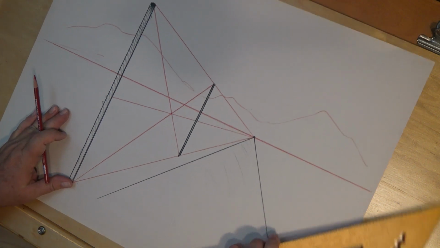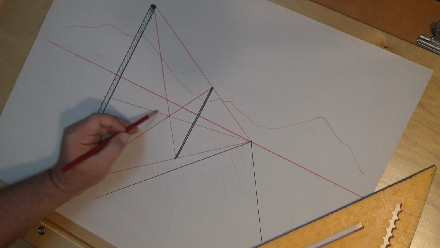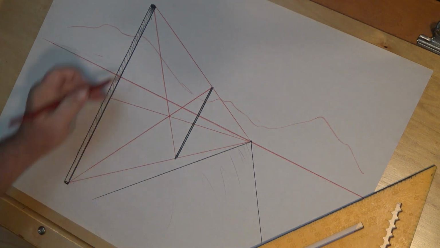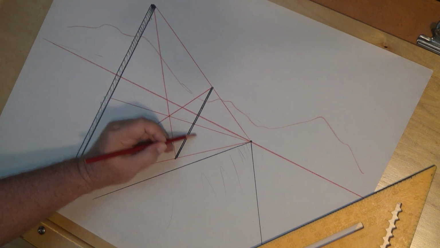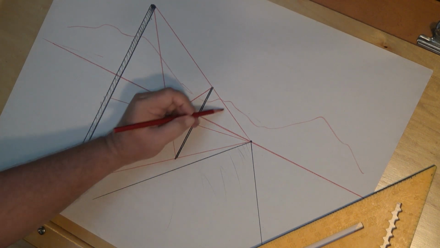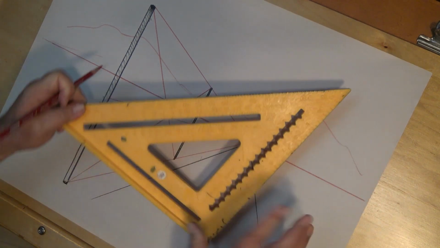Okay? Now, how do I find where that next pole is? Well, since we drew this line, we found out it crosses right here. So if we draw a line from here to here, we're going to create a giant box, and this will be the center point. And this distance and this distance will be equal. Let me show you what I mean.